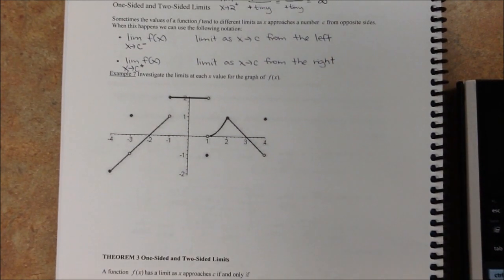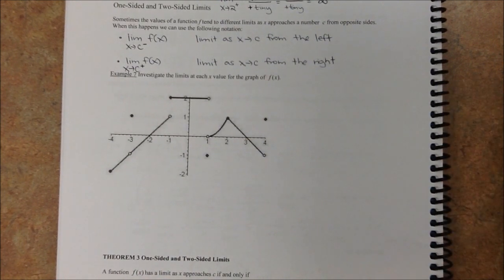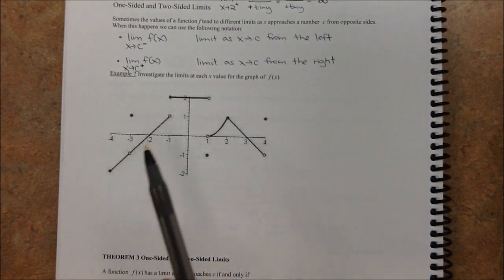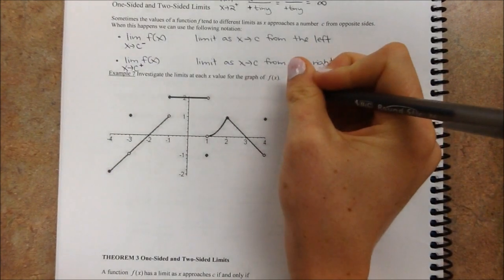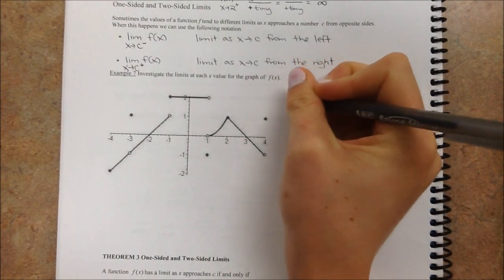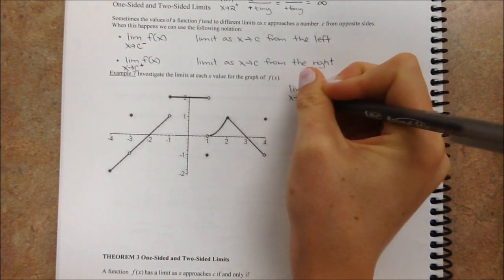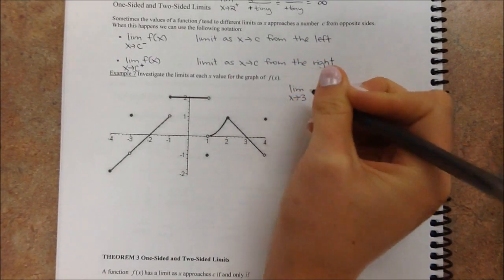Okay, so we're going to analyze this graph right here. Going to take tons and tons of different limits. So let's talk about what happens at, let's see, 3. 3 would be a good one. Okay, so the limit as x approaches, or I'm sorry, negative 3.